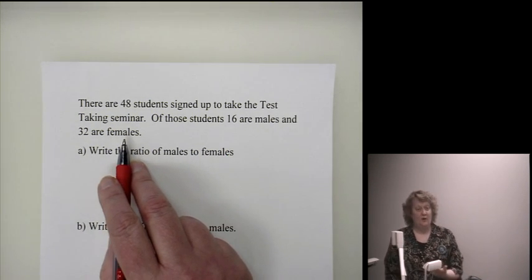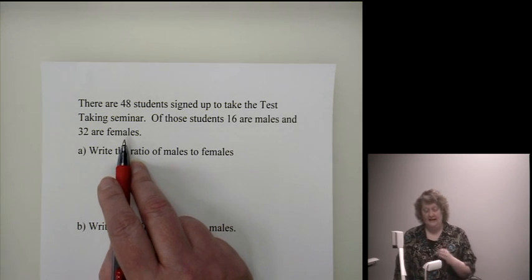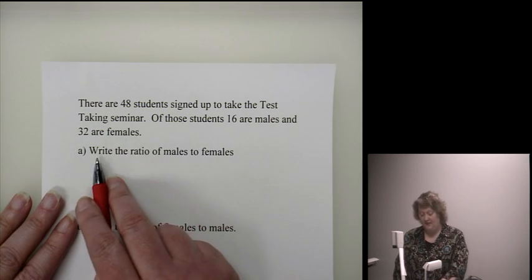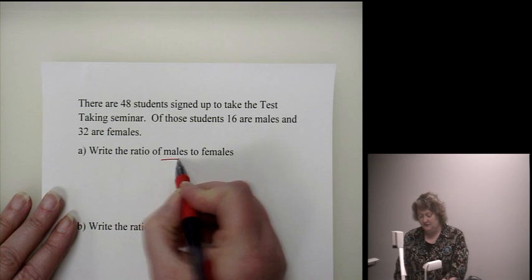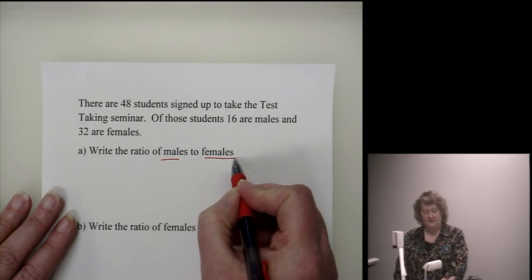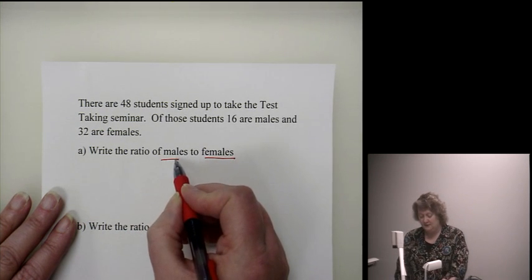Now, as we write that, we want to be careful that we keep the ratio the way it's intended. Because this one says write the ratio of males to females. So in this case, we want to write the males first.